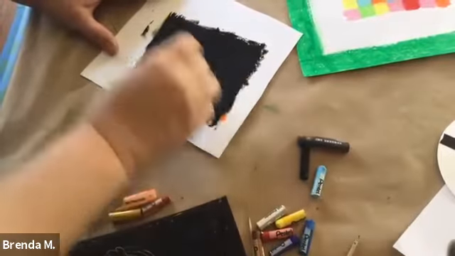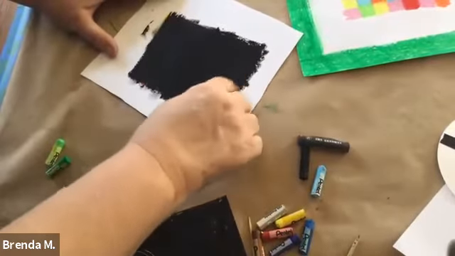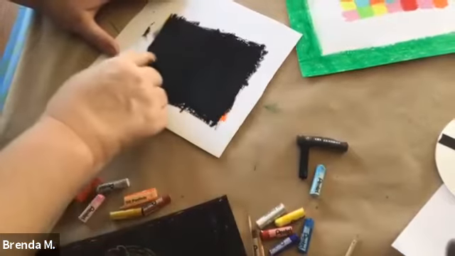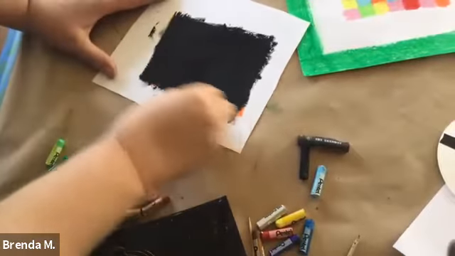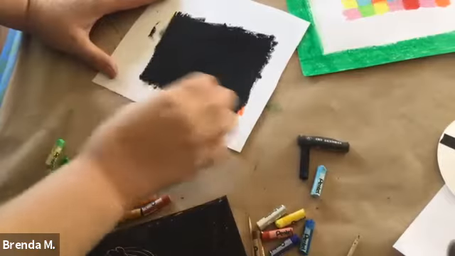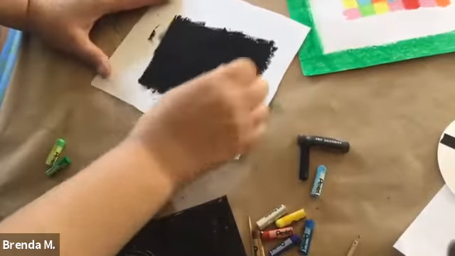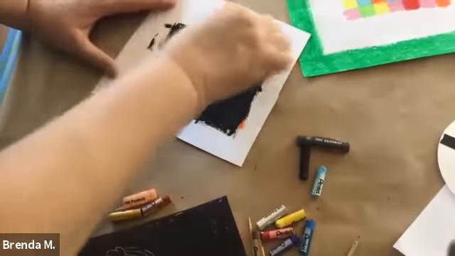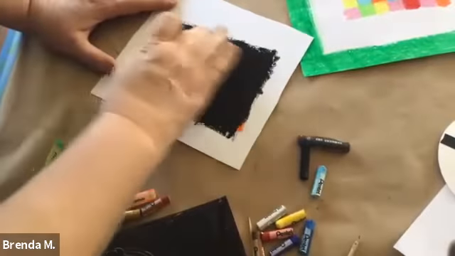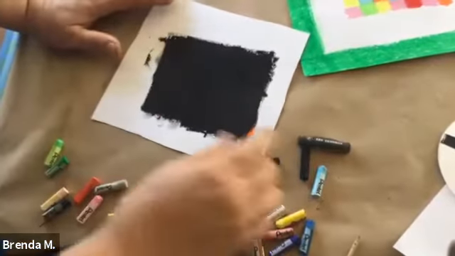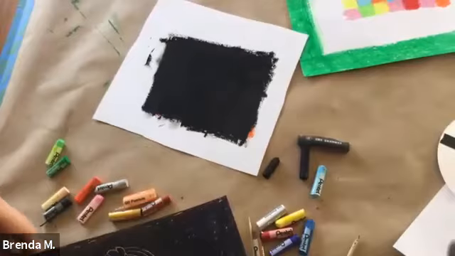And if you decide that this is really your jam, this scratch thing, you can actually get papers called scratch art papers. So you don't have to do the oil pastel thing all the time to make your base.